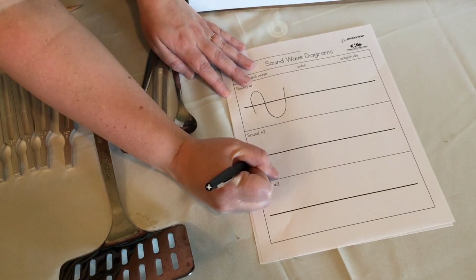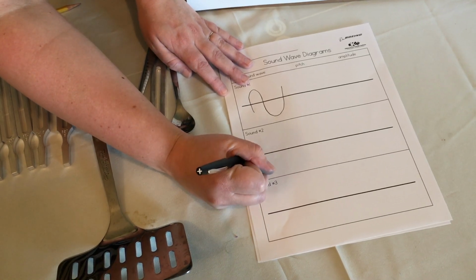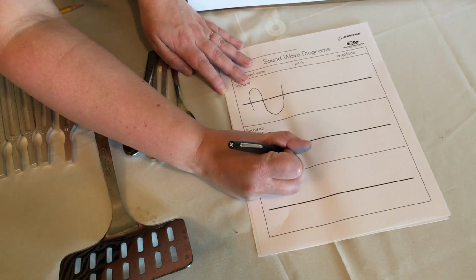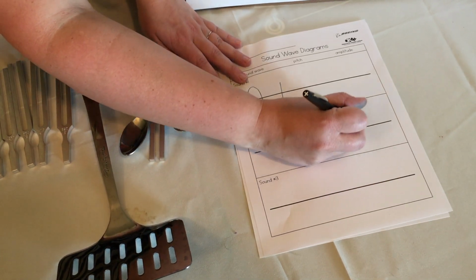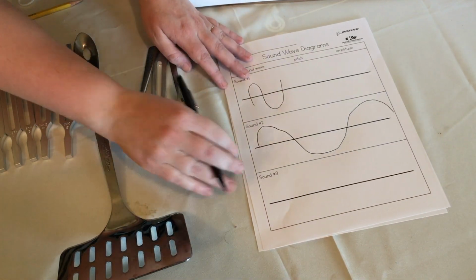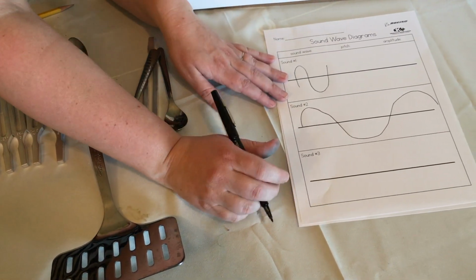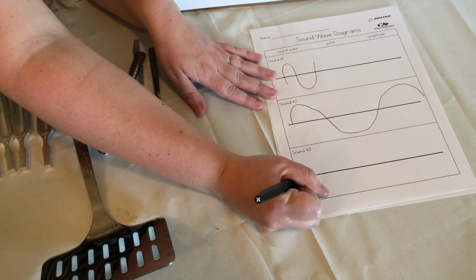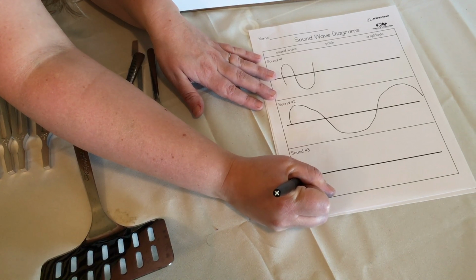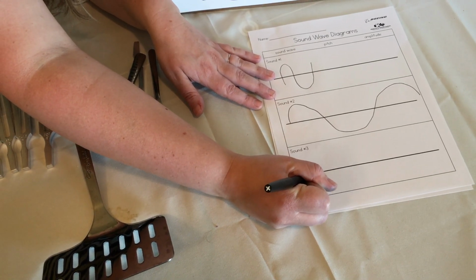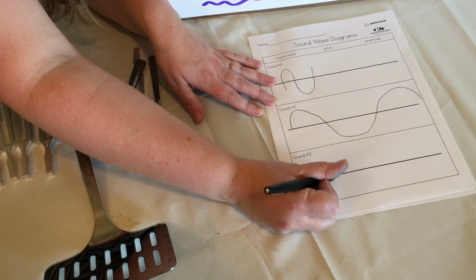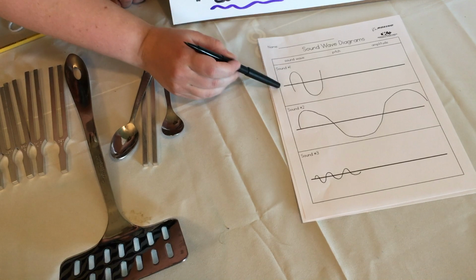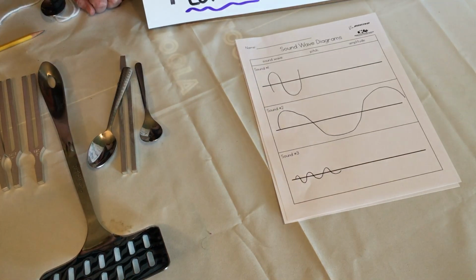So say I hear something really loud and really low, I'm going to make a big amplitude and stretch it out for a low pitch. Say I hear a quiet sound that has a really high pitch. I'm going to make my amplitude really small and make those waves really close together. So you can see I've shown you three different sounds just by talking about them.